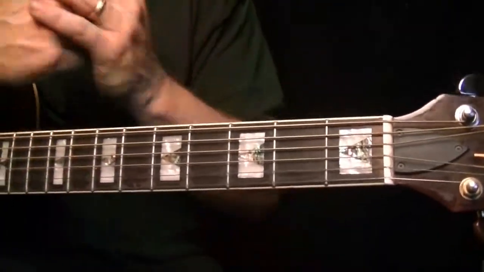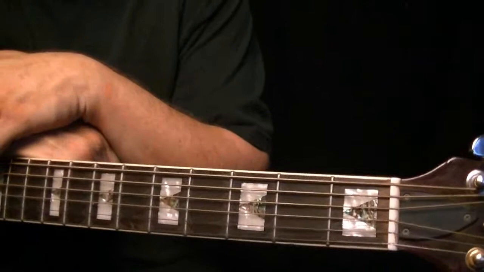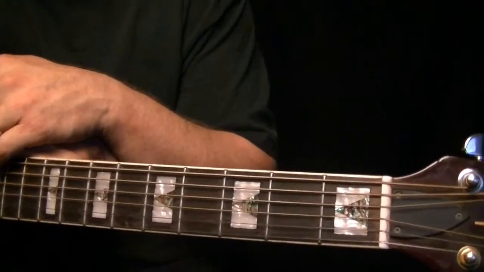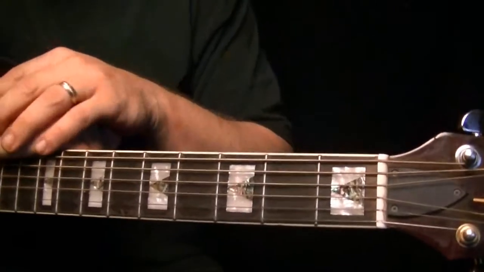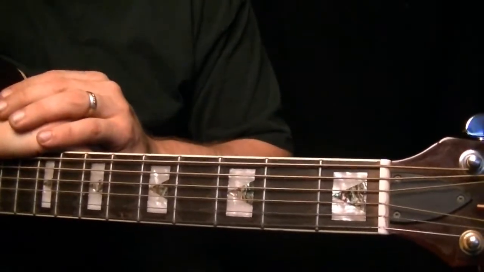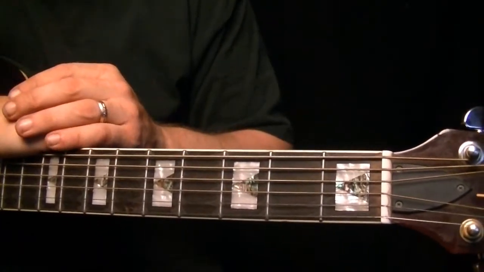So I invite you to play with these 3 chord progressions and maybe see what you can do with them, instead of just strumming them. Strumming gets boring quickly, and it's not as expressive as when we add our own little phrases to it.